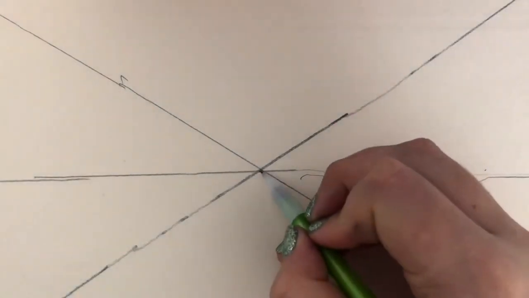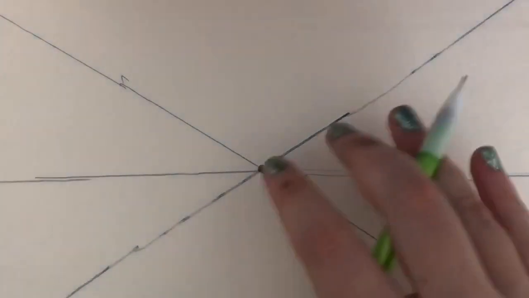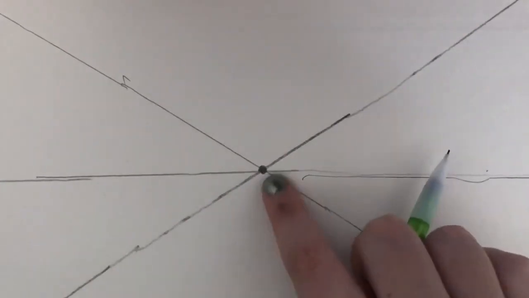This point in the middle right here, this is called the vanishing point. This is where everything goes into. This is where the tiniest of the tiniest things are, all right? And that is the most important part of this.